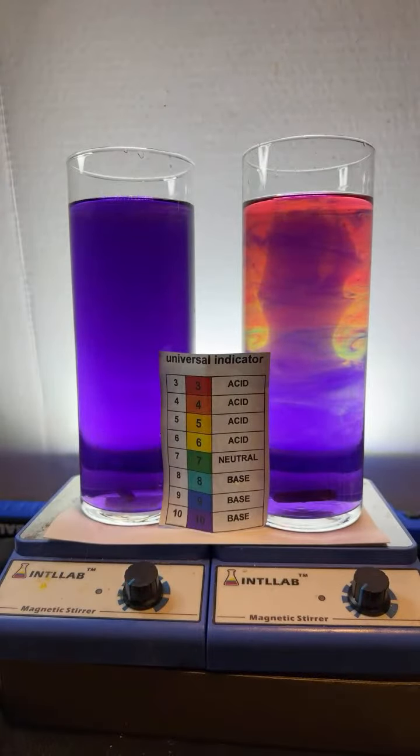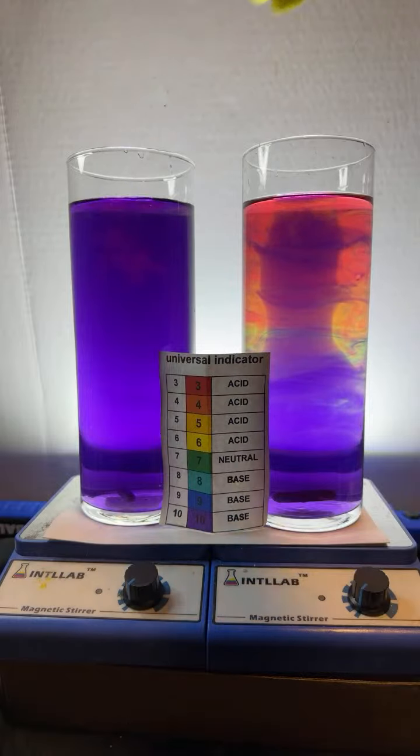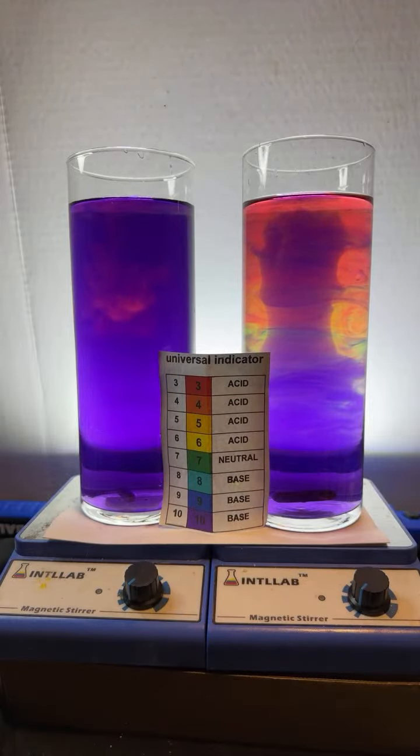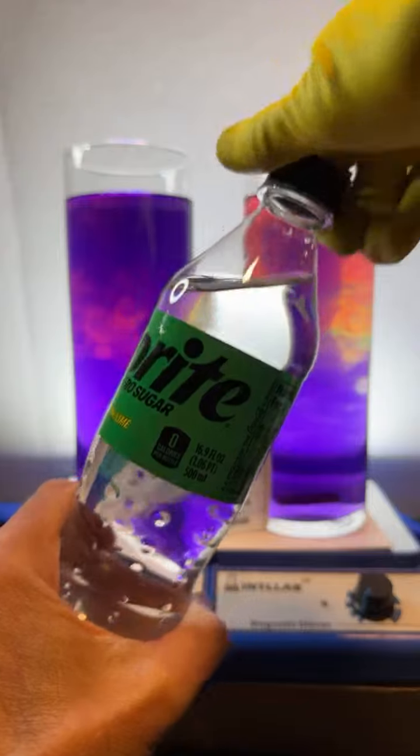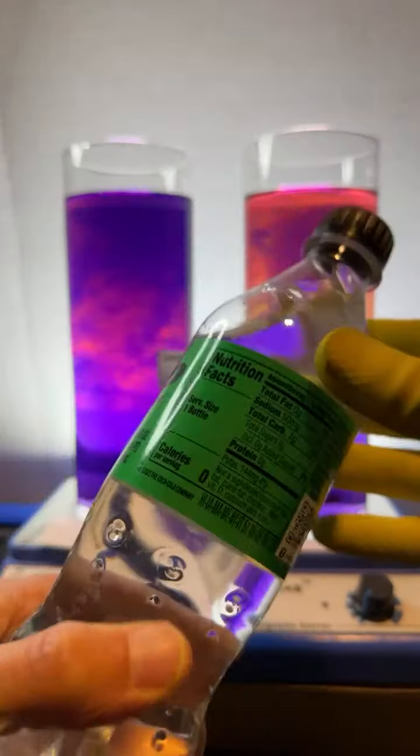And while I'm doing this, let's add a little bit more acid over here on the left so we get some pretty colors going on. There we go. Okay, so I'm going to go ahead and open this. Opening the Sprite. Here, look, you can see it's never been opened.